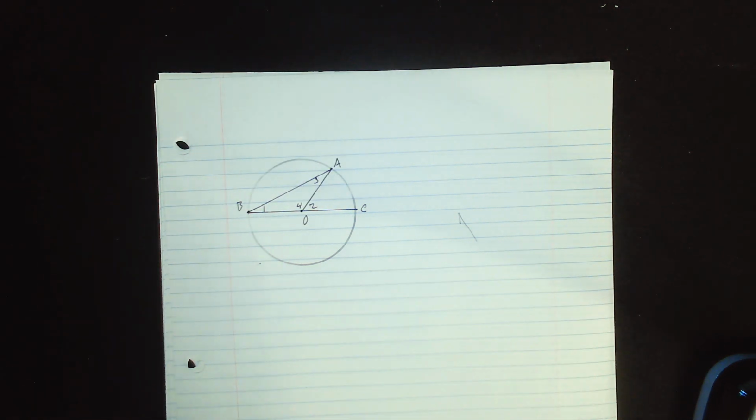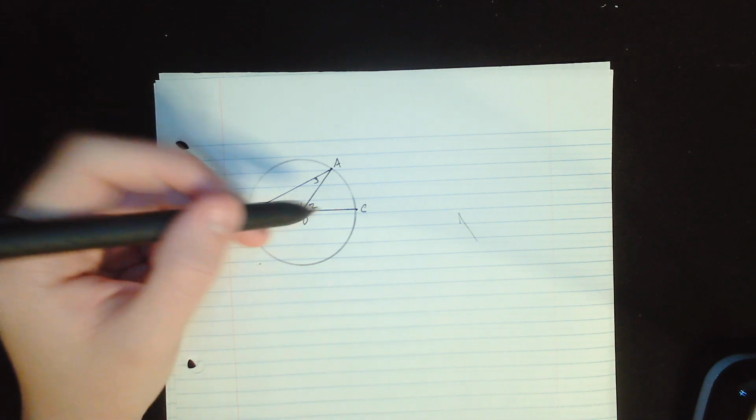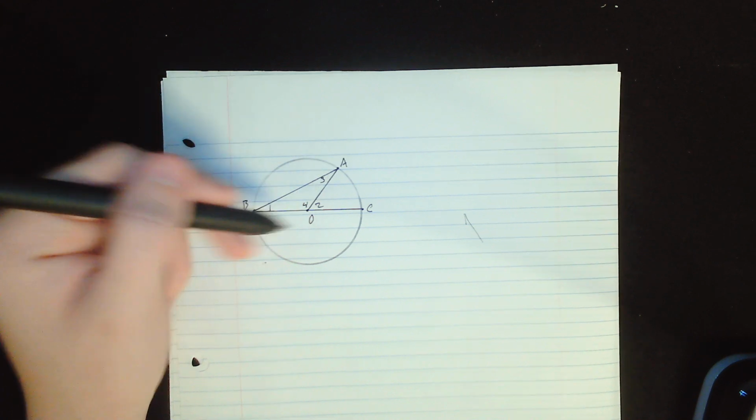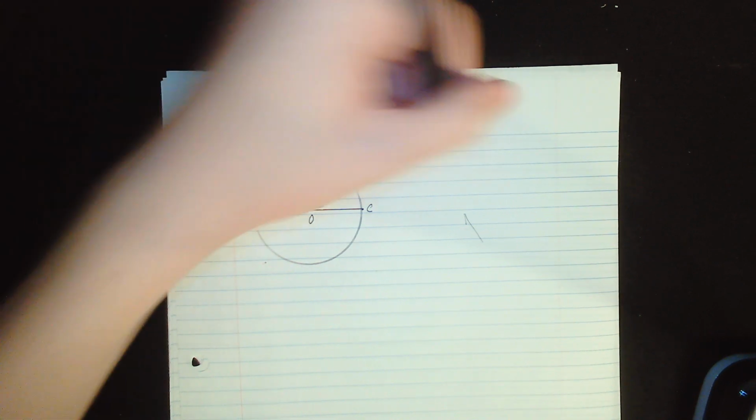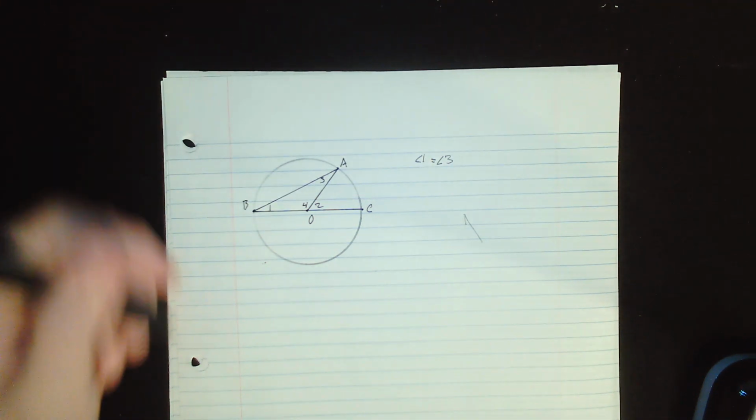Now what can we prove by looking at this? Well, firstly, since O is the center of the circle, this triangle right here is isosceles, which means that angle 1 and angle 3 are equal to each other.